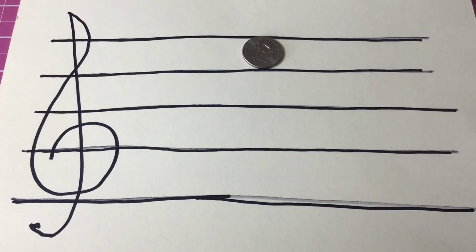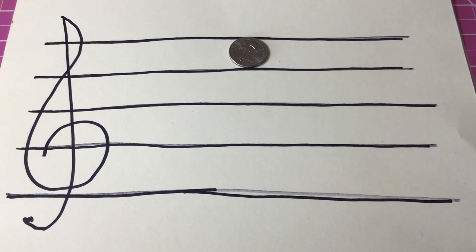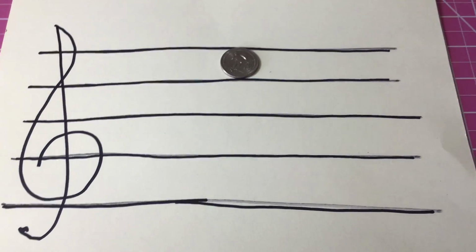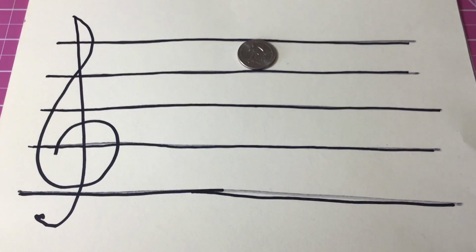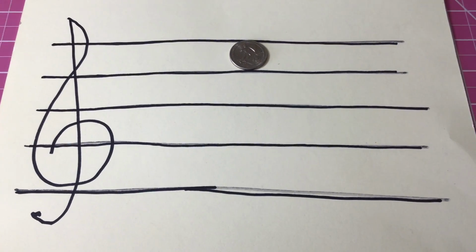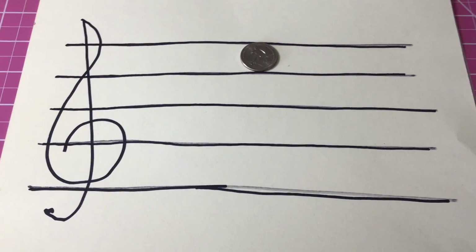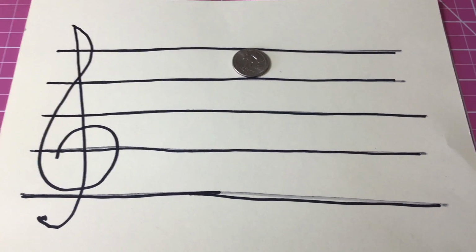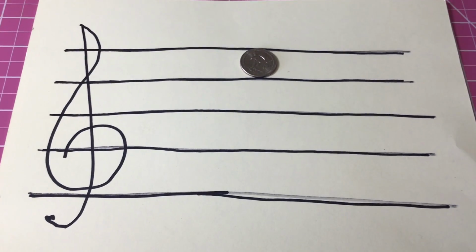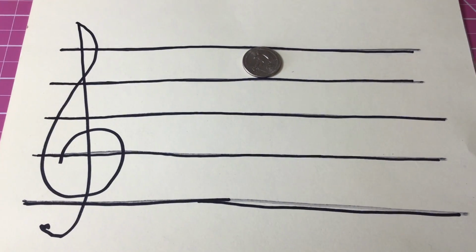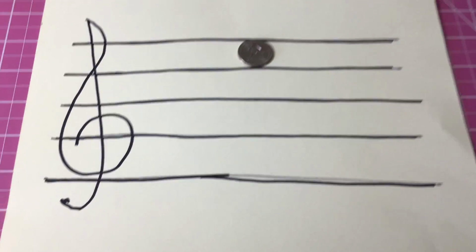You can guess to make straight lines like I did, or you can use a ruler. But please stop the video, get your music staff, and grab 8, actually you'll only need 7 quarters. If you have something else about the size of the quarter, that works too. I'll give you just a few seconds, probably 30, to go get it.